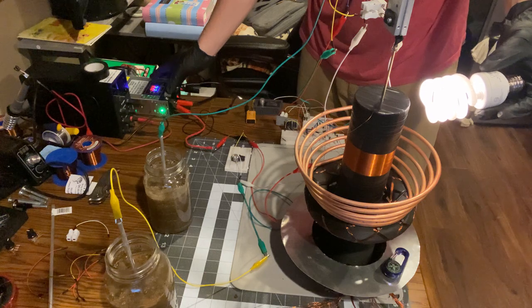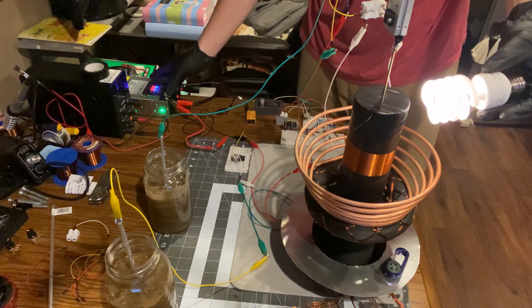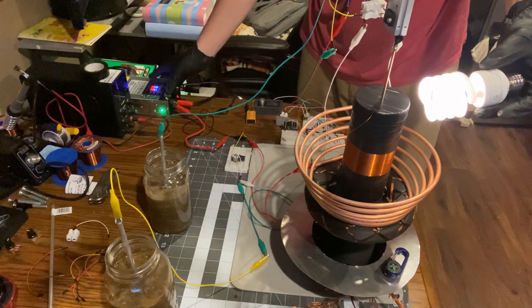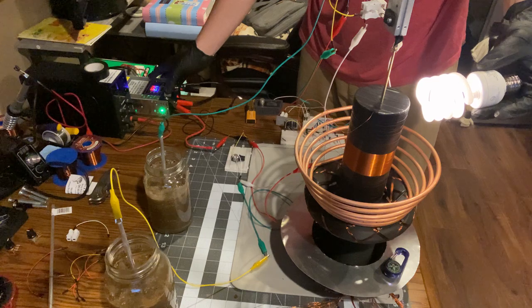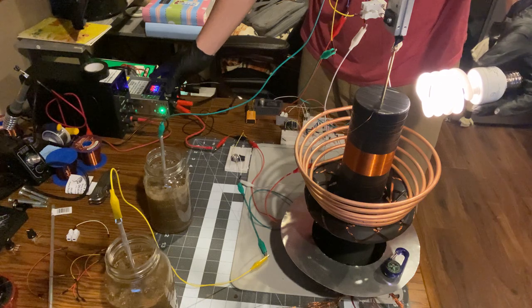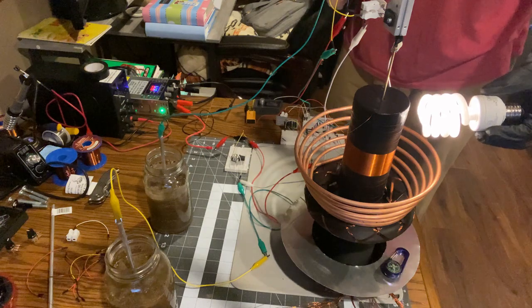All right, let's go to 30 volts. Trying to get it exactly right, 30.2, 30.1. Come on, oh, 29.9. 30, all right.